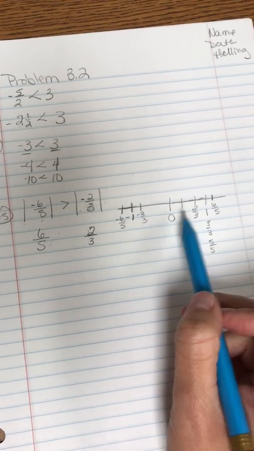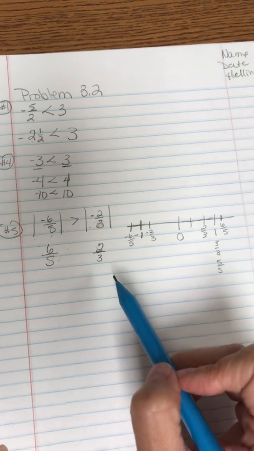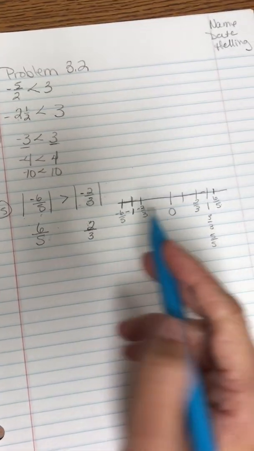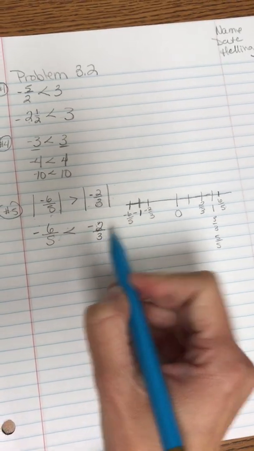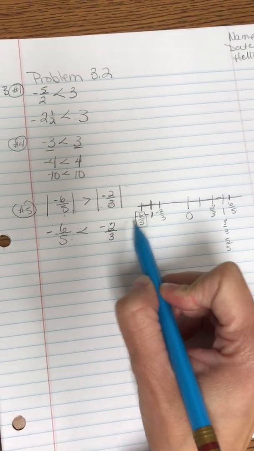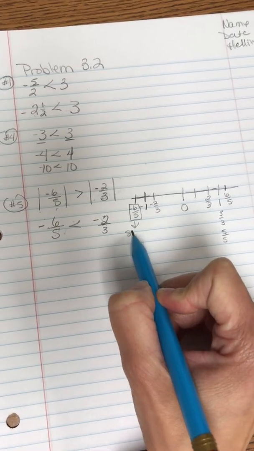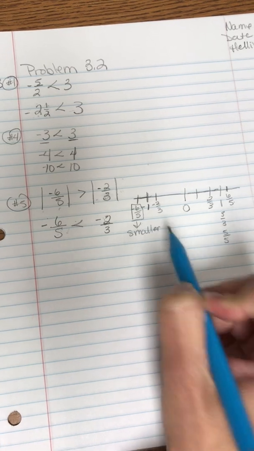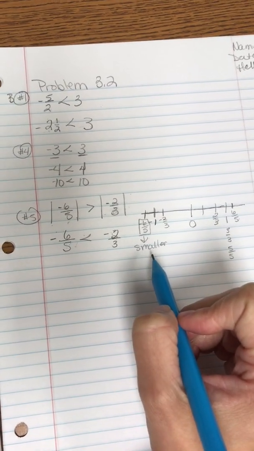So do you agree with his strategy here of using the absolute value to determine which one is bigger? Because he's saying that negative 6/5 is smaller than negative 2/3. And remember, if we look at our number line, the farther away from 0 you go on the negative side, the numbers get smaller. So he is correct, right? So tell me why you agree with him. Explain your reasoning there, okay?